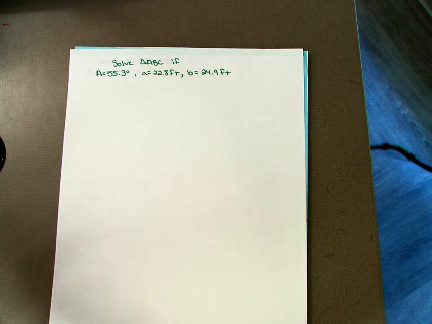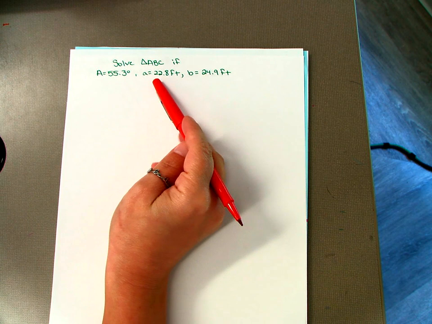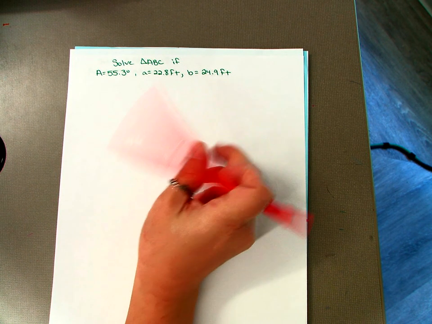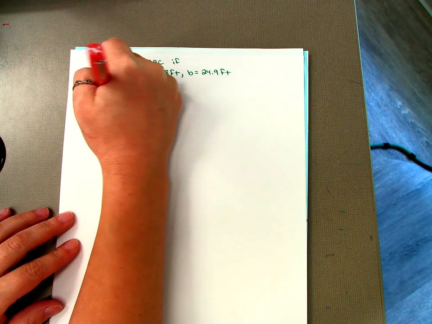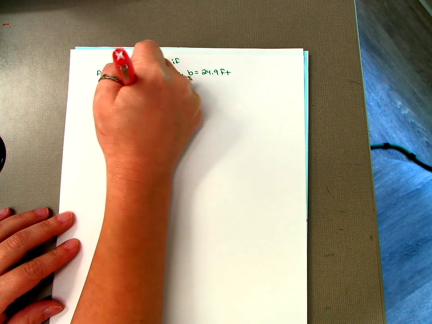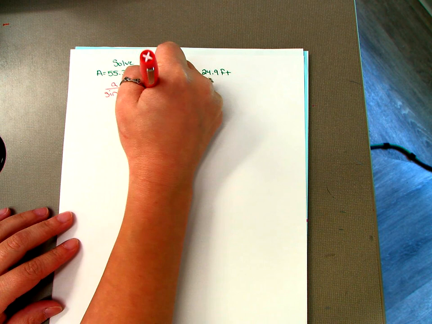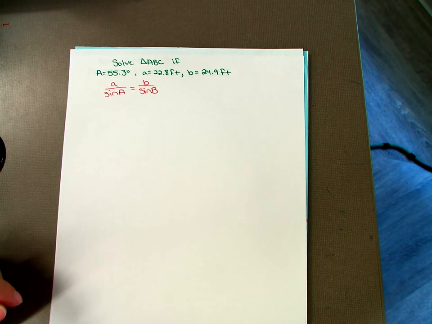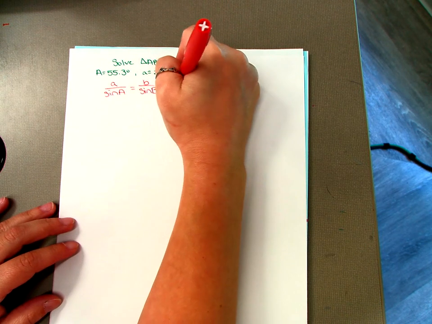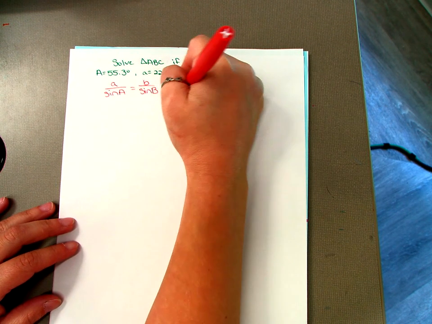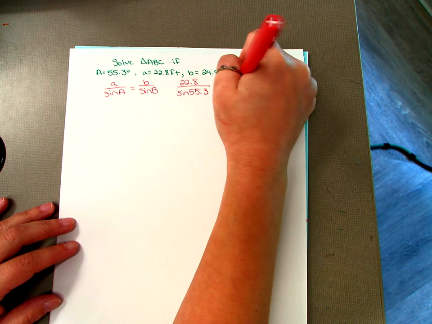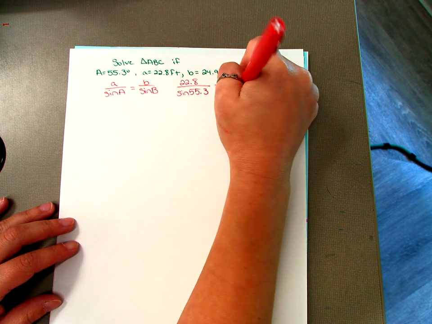So we're going to do the same process. Just like last time, we know an angle and its correlating side. We know a side, so let's find that correlating angle. Let's find angle B, using our law of sines. Notice every time I'm using my law of sines, I'm writing it down. That helps me to remember it. It also makes it a plug and chug problem. 22.8 over sine of 55.3 equals 24.9 over sine of B.